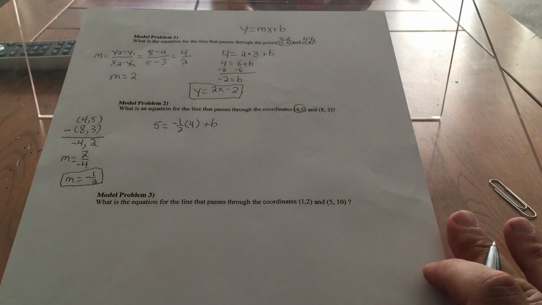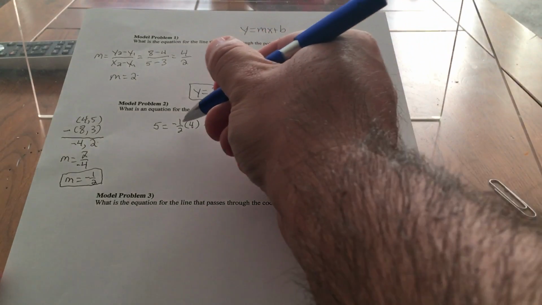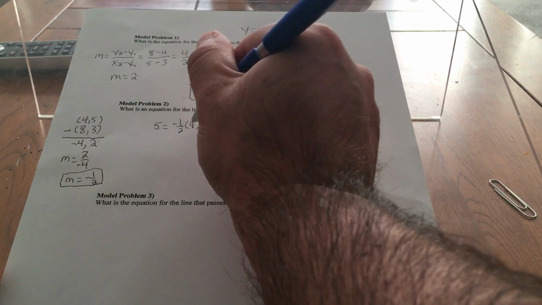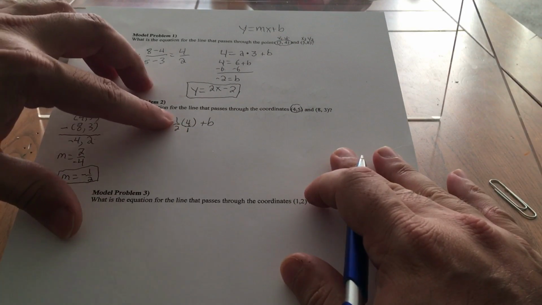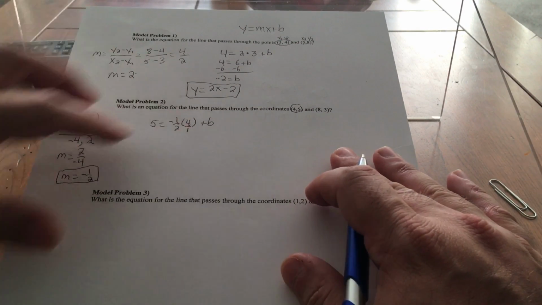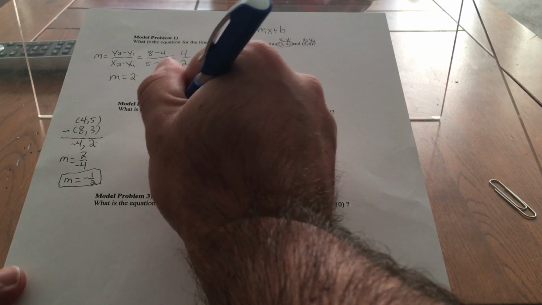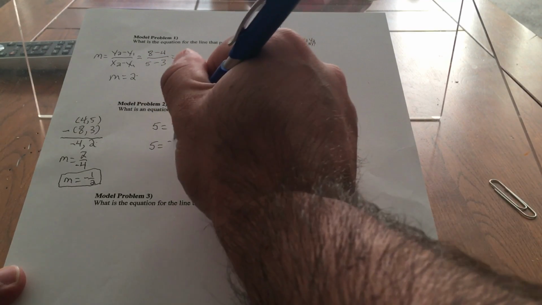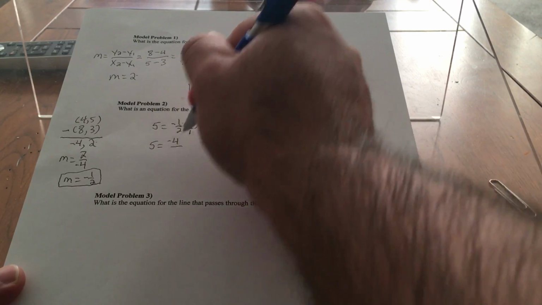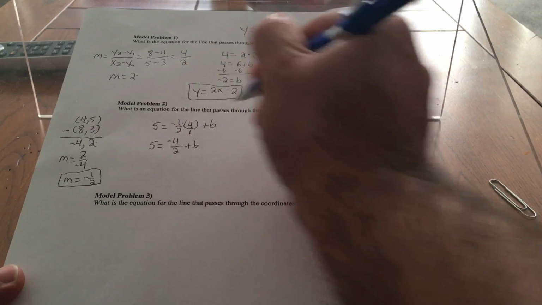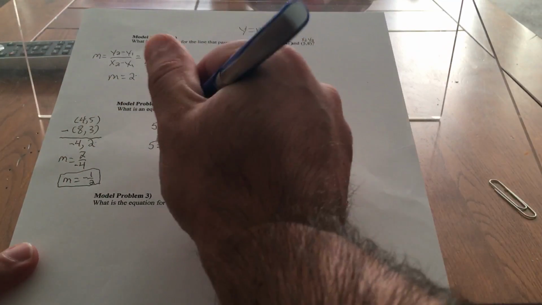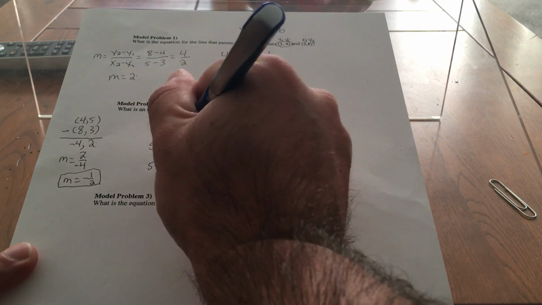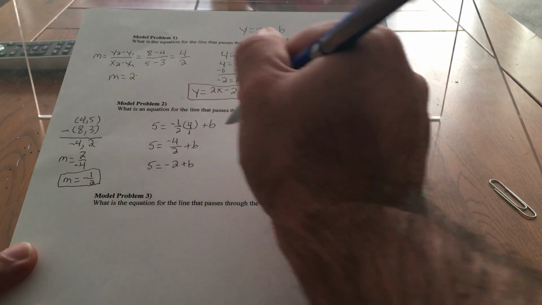All right? And then it becomes a game of trying to simplify this. Well, -1/2 times 4. Remember, this is the same as 4/1. When we're multiplying, we multiply the tops, and then we multiply the bottoms. So this is going to be 5 is equal to -1 times 4, which is -4, and then 2 times 1, which is 2. Now notice the -4/2 can simplify. -4 divided by 2 is just -2. So 5 is equal to -2 plus b.